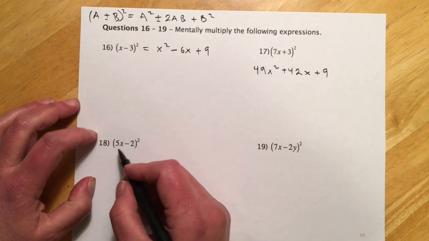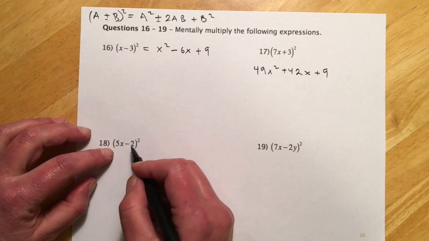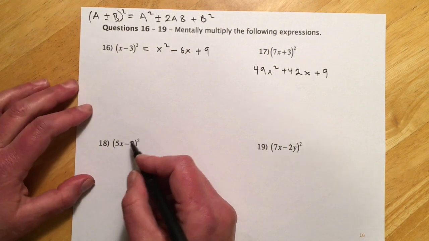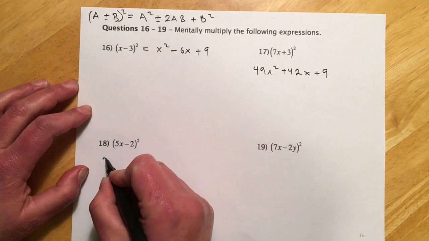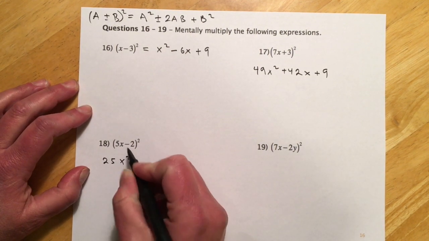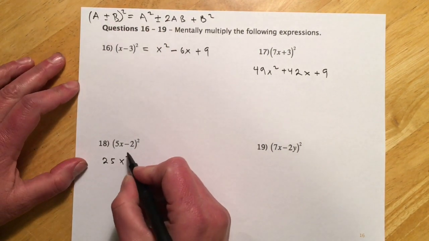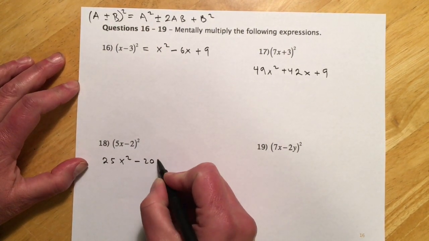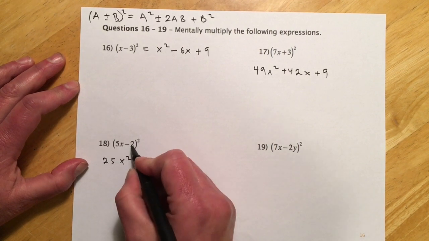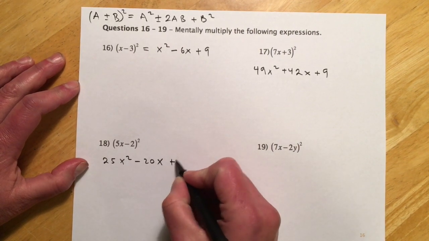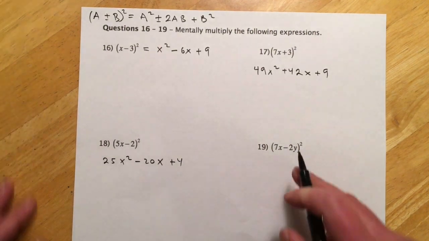So this next one, we got 5x minus 2 quantity squared. So we're just going to go 5x times 5x, or 25x squared. 5 times 2 would be 10. So ab times 2 in the formula makes minus 20x. And then 2 times 2 will make 4 on the end.